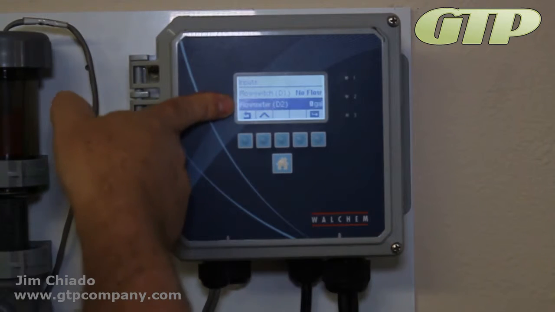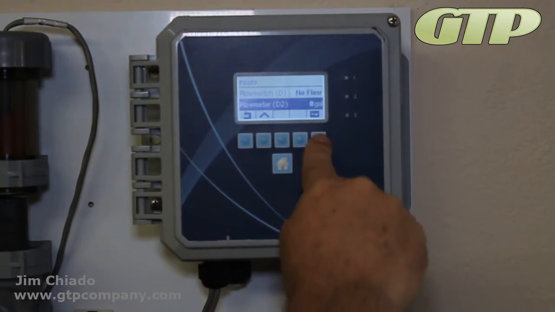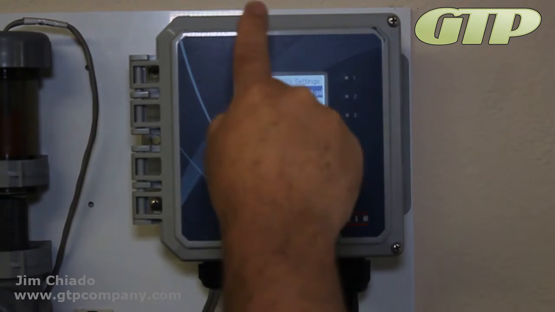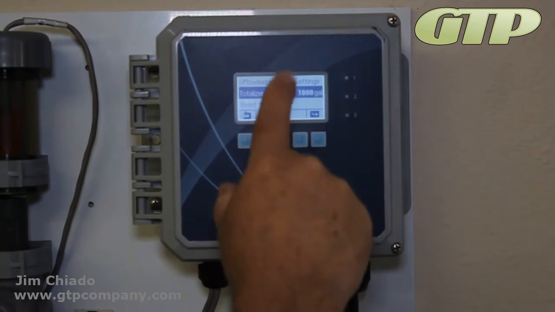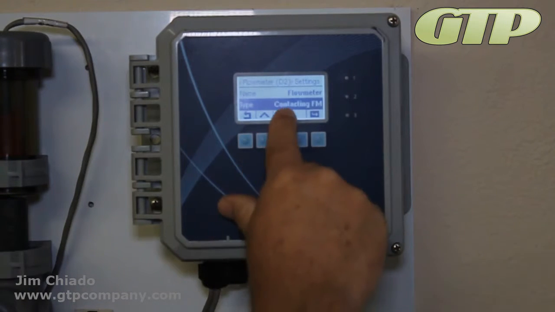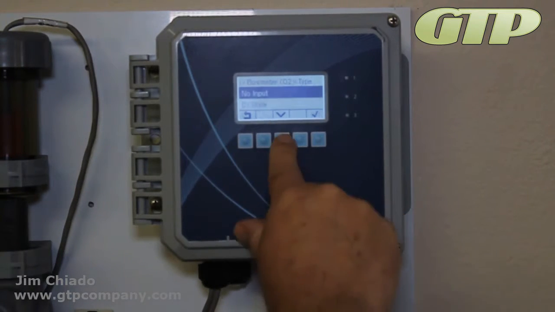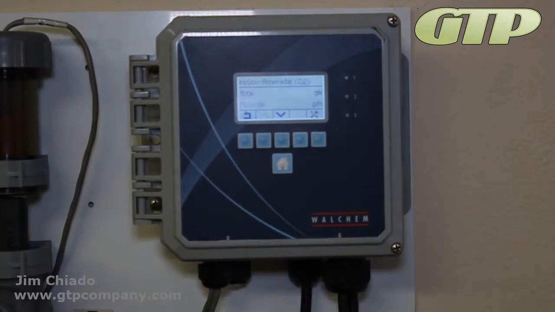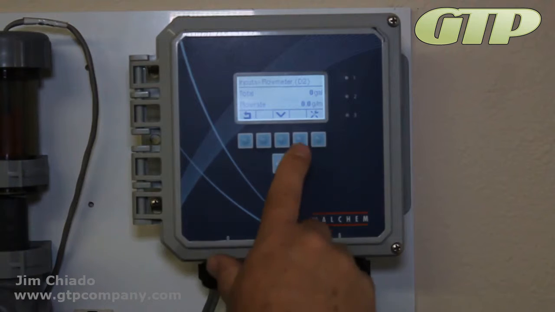Right now, flow meter 2 or D2 is set up for a regular flow meter. We're going to change that to a contact or to a paddle wheel. So, like we were talking about before, mode or type at the bottom always tells the story. So we're going to come down here to contacting flow meter. We're going to pick it, go down to paddle wheel flow meter. Okay, it's going to change. You see everything change right there on us.